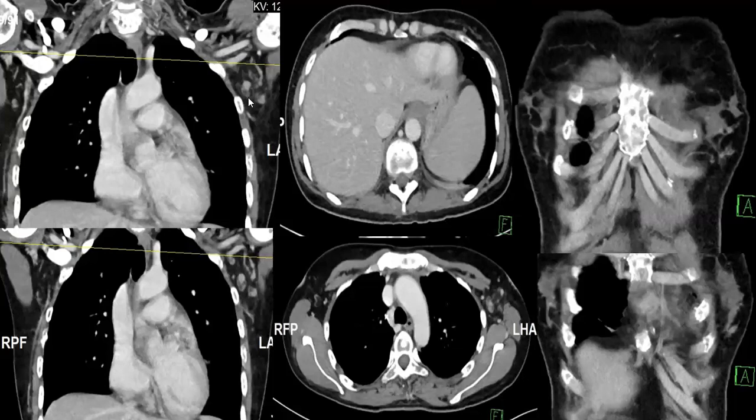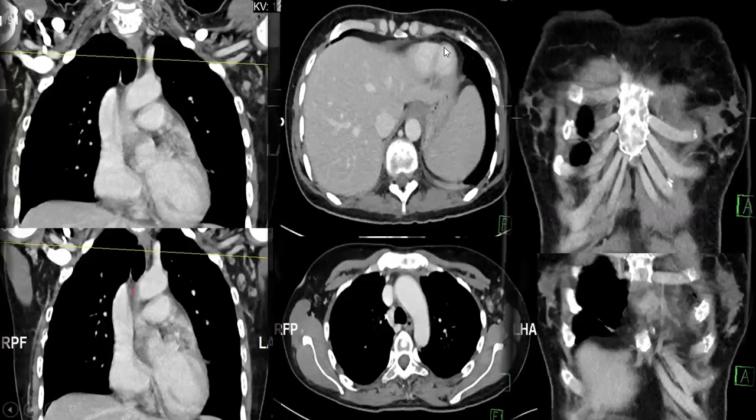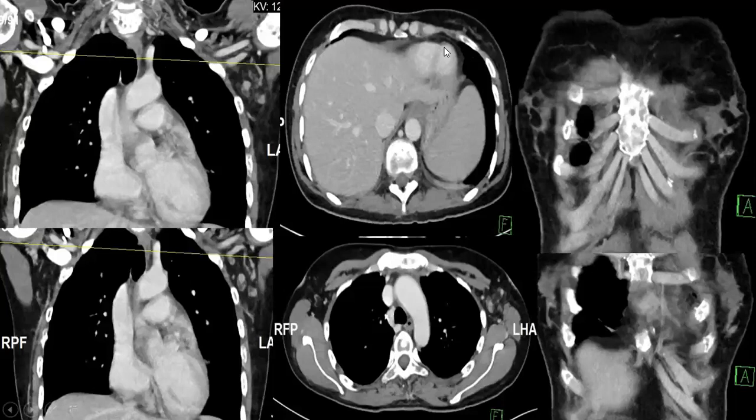Definitely, these lymph nodes are pathological, but not only pathological, they are suspicious. And if you look here, the lesion, can you see it in the axial view? The lesion is just anterior to the lower part of the chest wall.